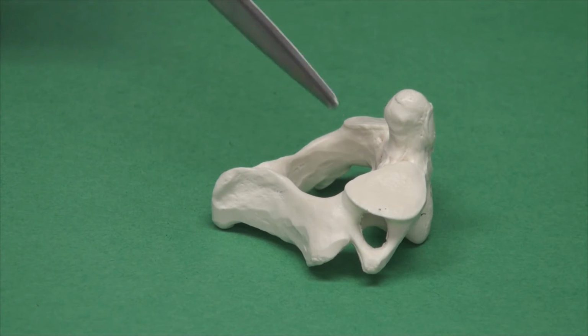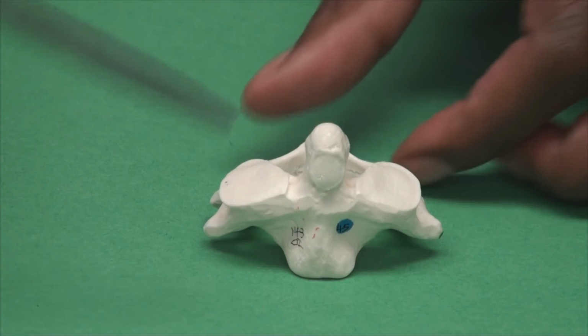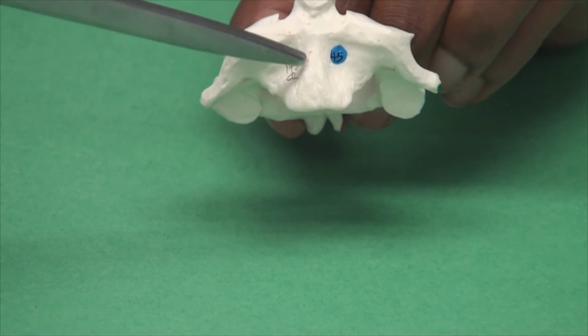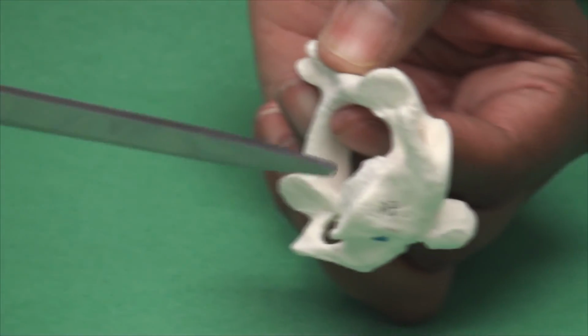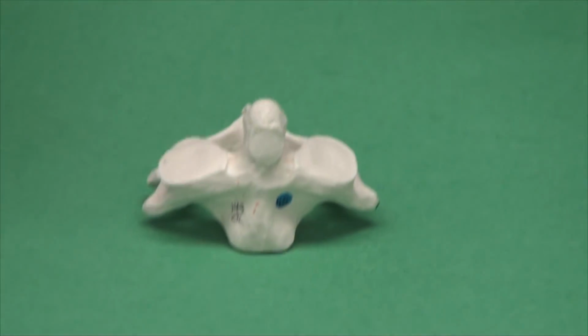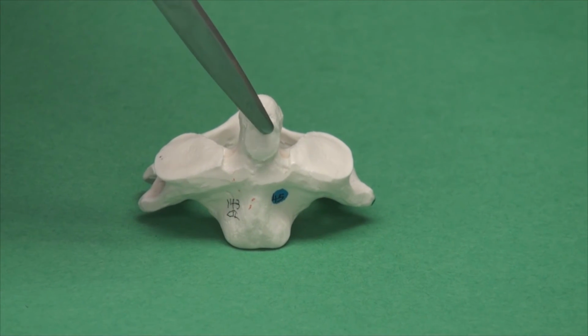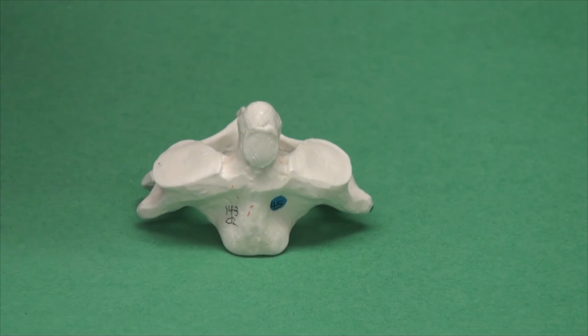And then guys, you can see the body from this view. You can also see the body from an anterior view, and you can also see that body from an inferior view. And last but not least, again, that facet for the dens that articulates with that facet on C1, forming the atlanto-occipital joint that allows rotation of the atlas.